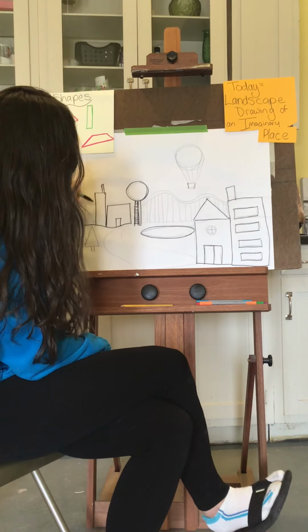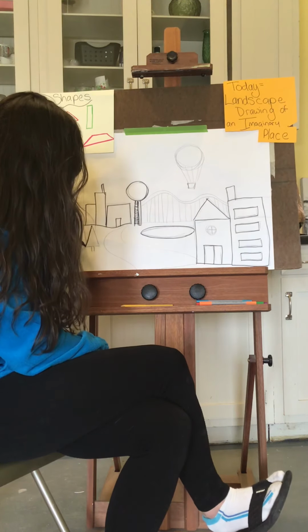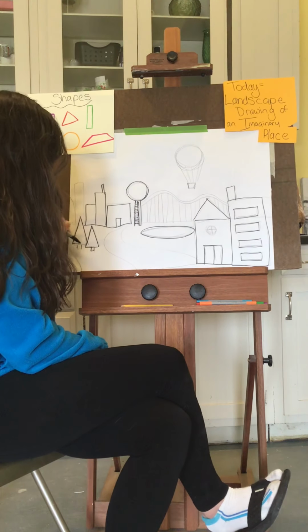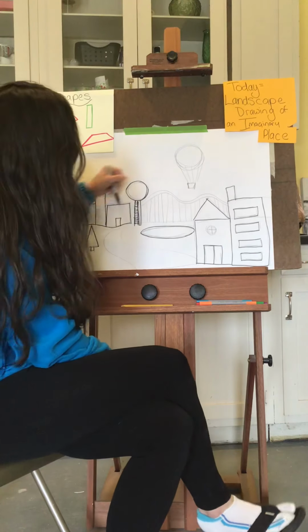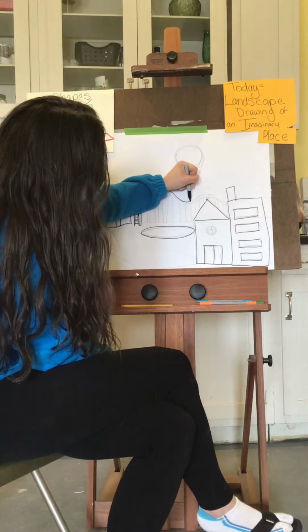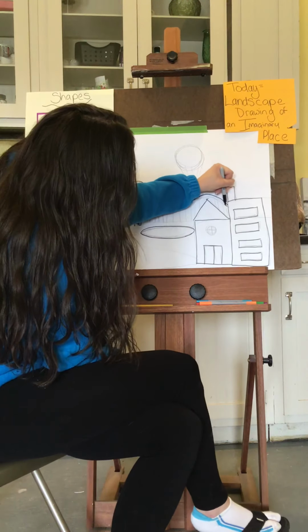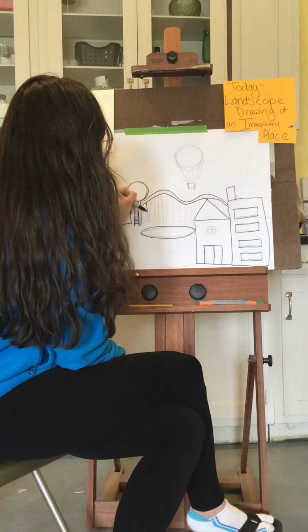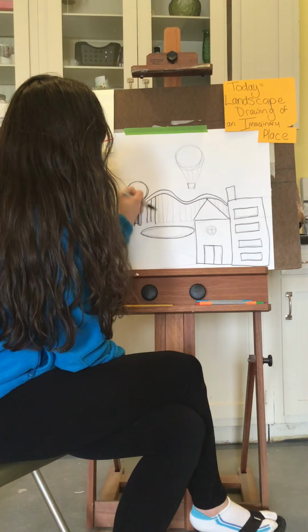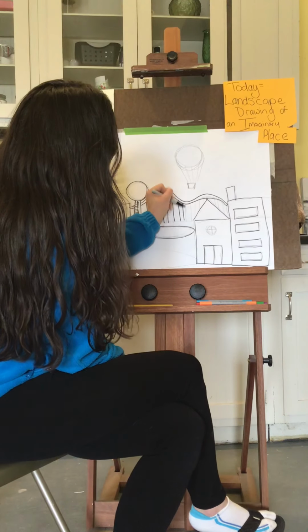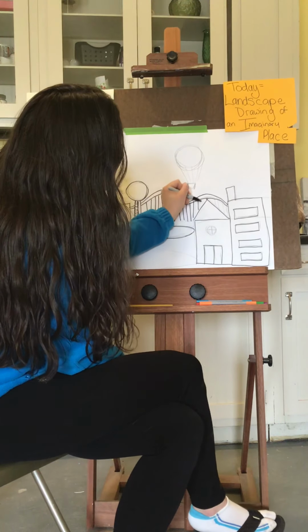Now, you could choose to just leave this with your black outline, and then maybe I'll add more windows and other things to my buildings. Or if you want to add color, that's something you could do. If you have watercolors at home, you could use that. If you have markers, you can use that. Really, this is just a fun, imaginary landscape drawing. Any materials you have at home that make a mark will be fine.